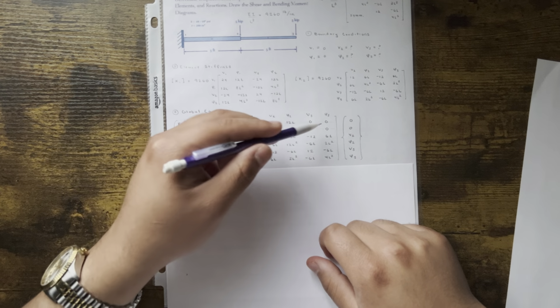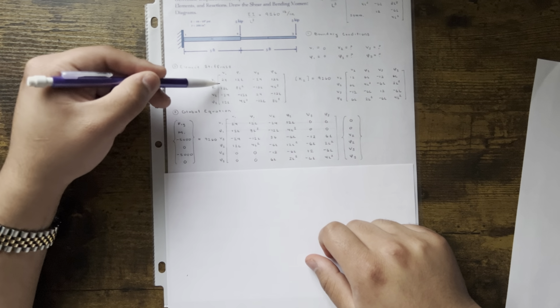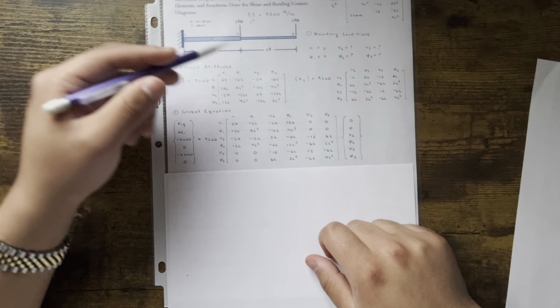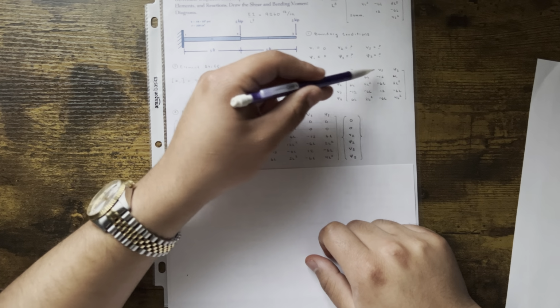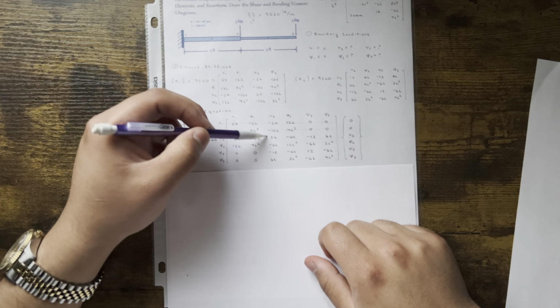So if you look at V1, Phi1, V2, Phi2, and then V1, Phi1, V2, Phi2, these numbers right here are just this matrix. Okay, I just threw them in there. And then these V2, Phi2, V3, Phi3 are right in here. Okay. Now the only ones that overlapped were these 4.